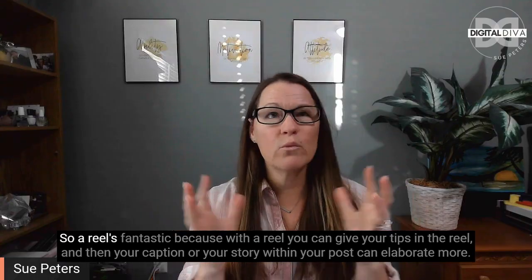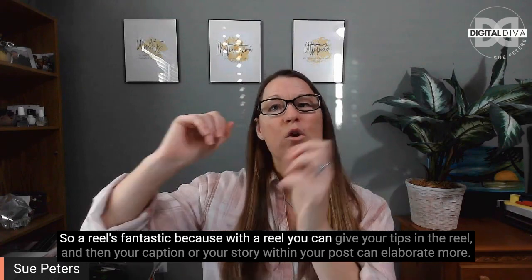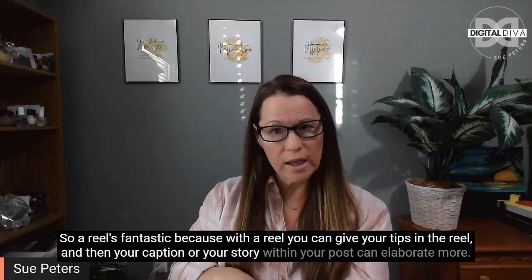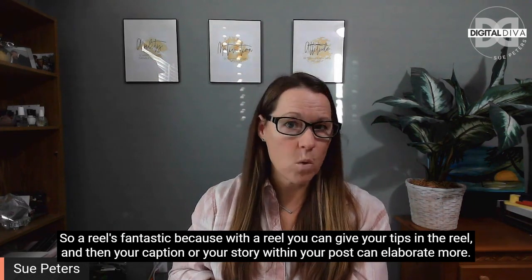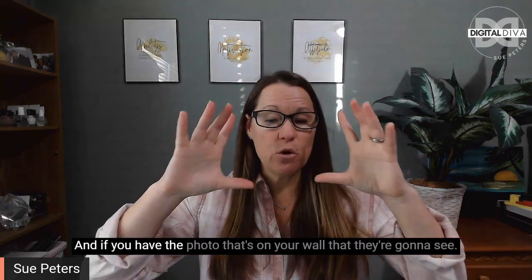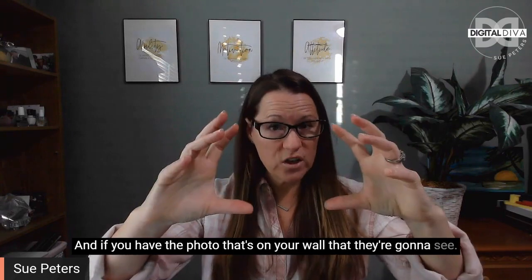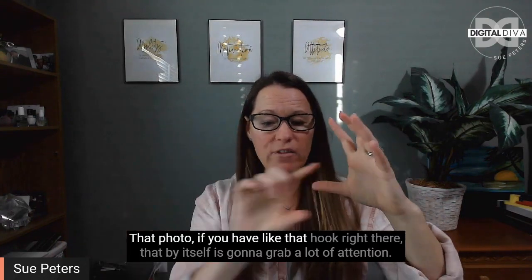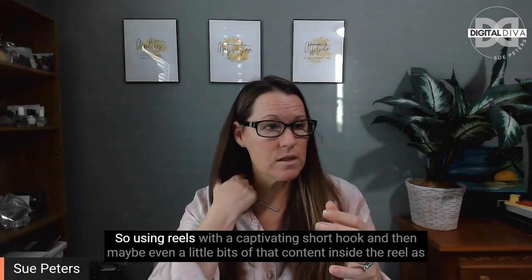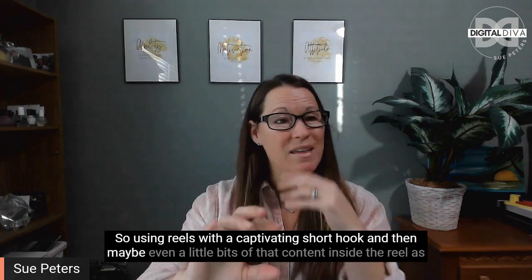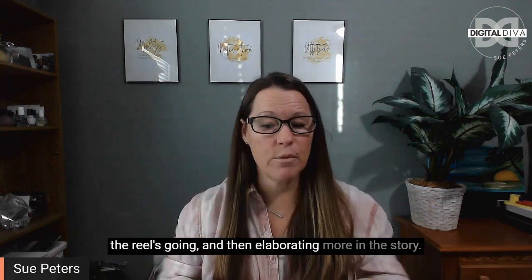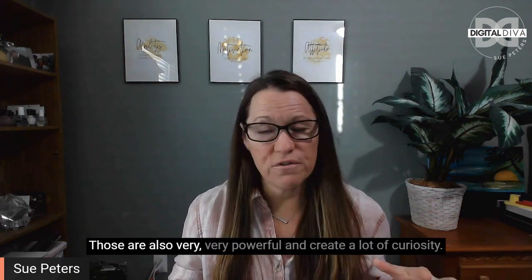A reel is fantastic because with a reel, you can give your tips in the reel, and then your caption or your story within your post can elaborate more. So using a reel is really powerful in your post. And if you have the photo on your wall that they're going to see, if you have that hook right there, that by itself is going to grab a lot of attention. So using reels with a captivating short hook, and then maybe even little bits of that content inside the reel as it's going, and then elaborating more in the story, those are also very, very powerful and create a lot of curiosity.